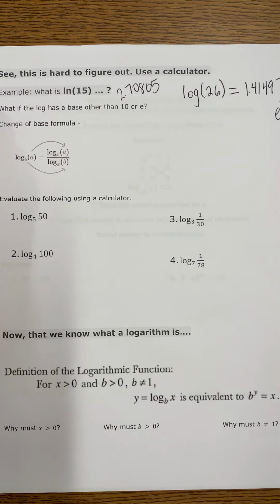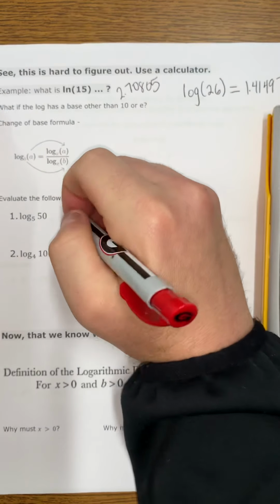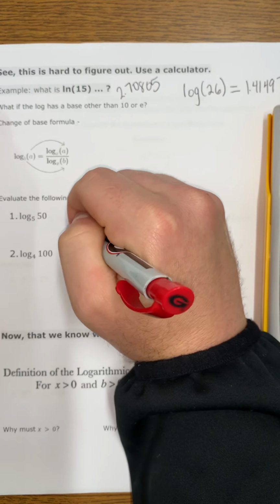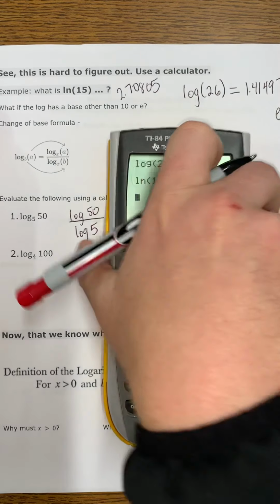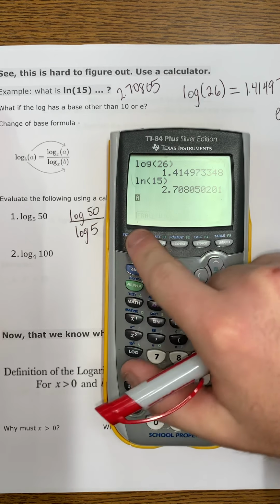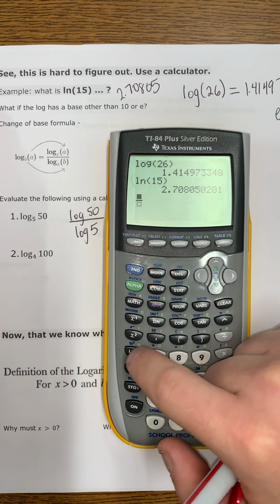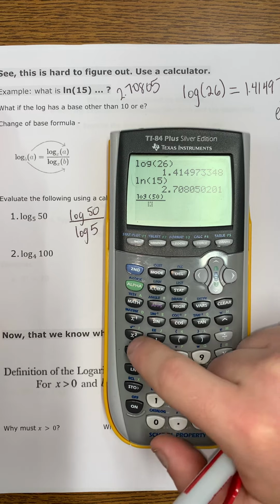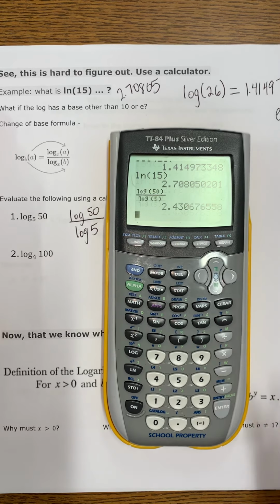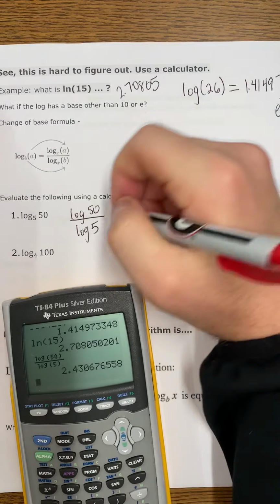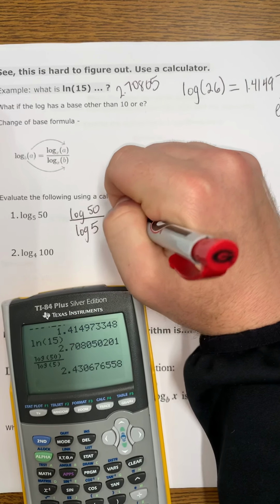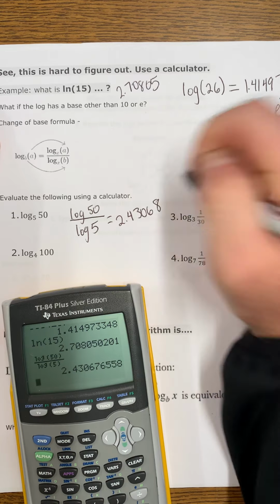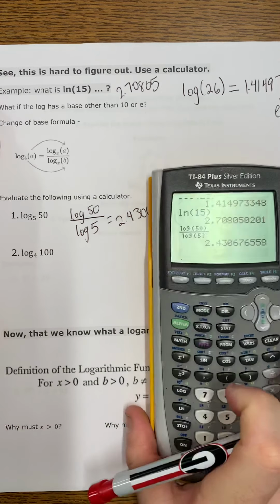So we're going to have to use the change of base formula here. And in our calculator, we're going to type log 50 over log 5. So we're going to hit the fraction button first, wherever your fraction button is. On top, we're going to type log 50. And in the denominator, we're going to type log 5. And that's going to be equivalent to log base 5 of 50. Around there.